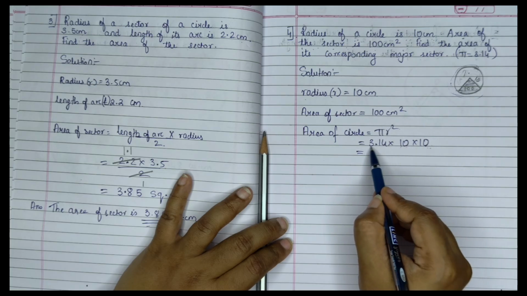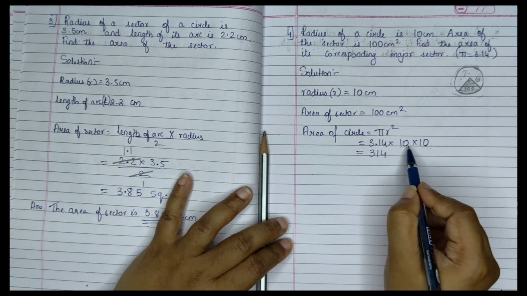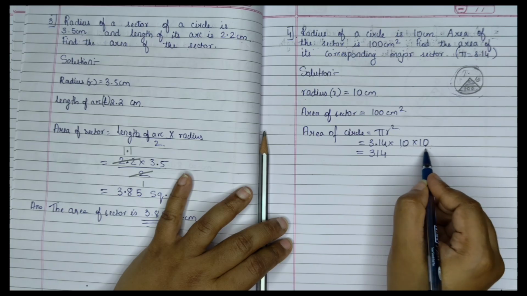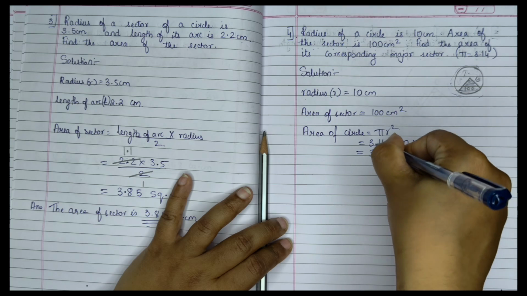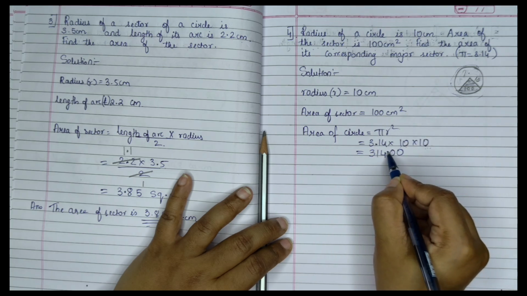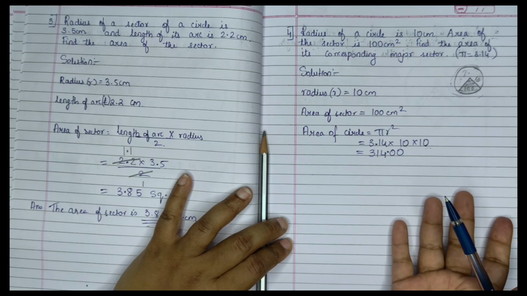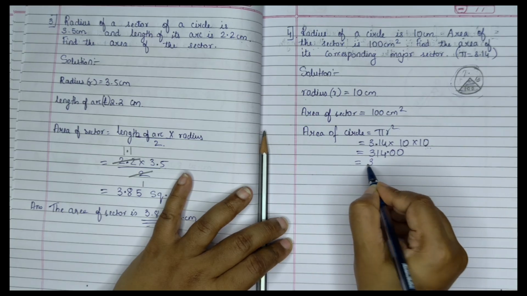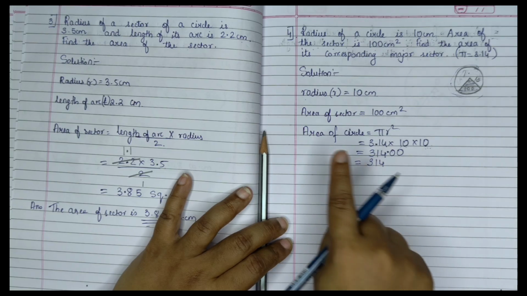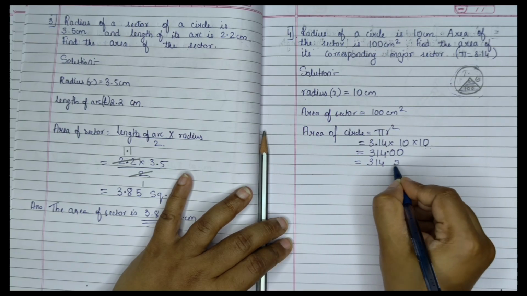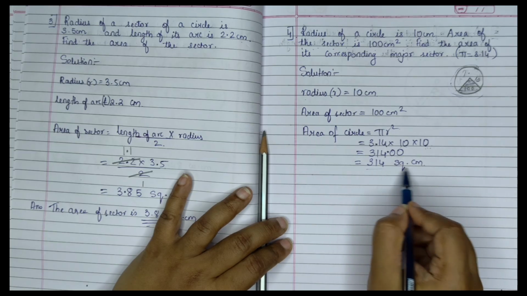If you multiply this, you get 314 multiplied by 10 and again 10, that is multiplied by 100. That means 2 zeros you will add over here. There is a point after 2 digits over here, so from here, after 2 digits you put the point. That means the zeros after the point have no value. Understood? It's not 3.14, you get 314. So area of circle we got 314 square centimeters.